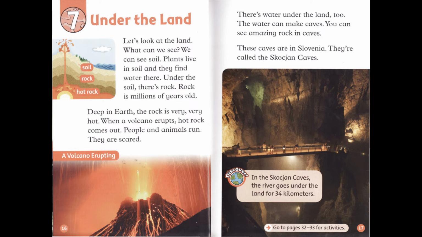There's water under the land, too. The water can make caves. You can see amazing rock in caves. These caves are in Slovenia. They're called the Scotian Caves. Discover. In the Scotian Caves, the river goes under the land for 34 kilometers.